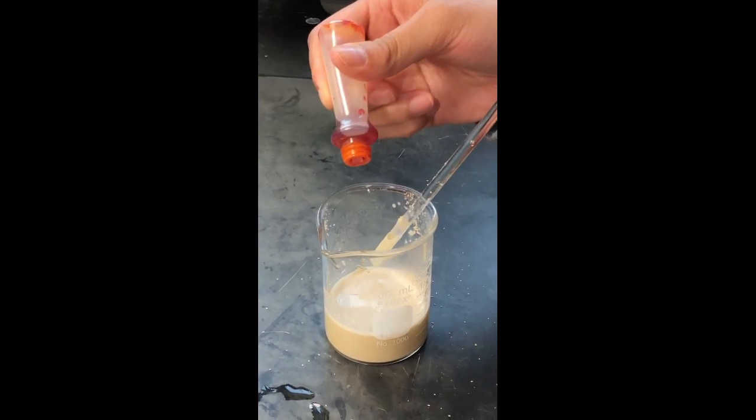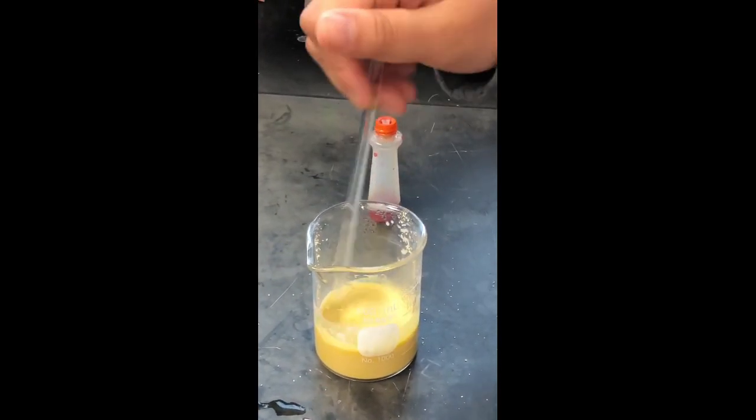Once we are done with the yeast mixture, we can add dye for fun. Just a few drops can do the job.